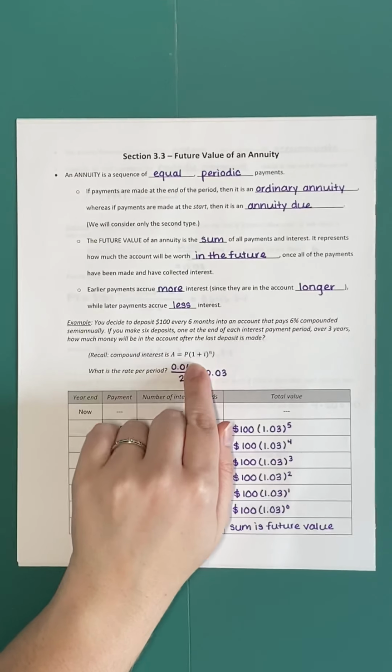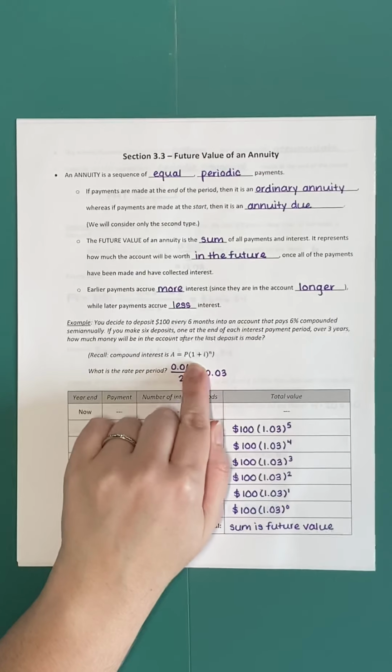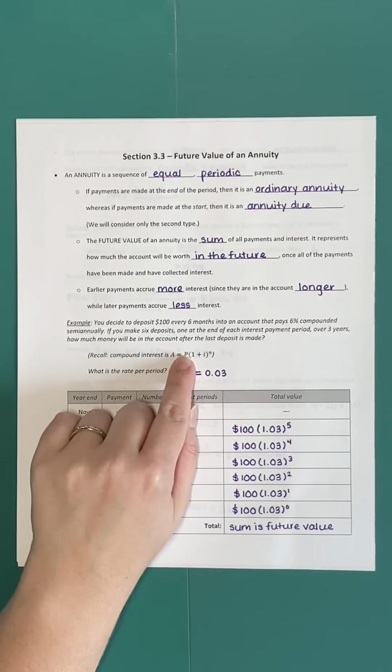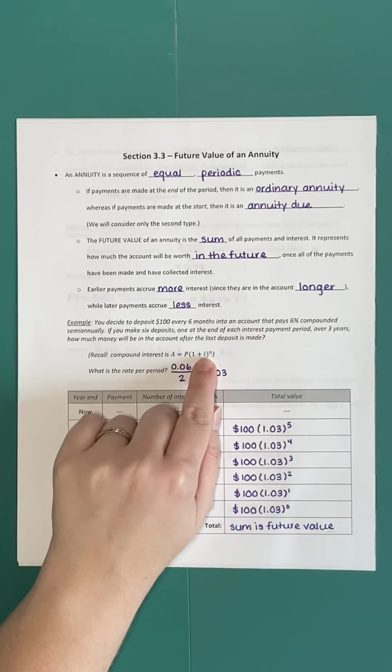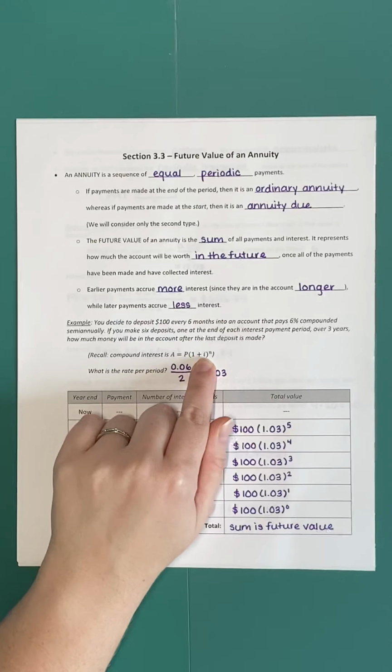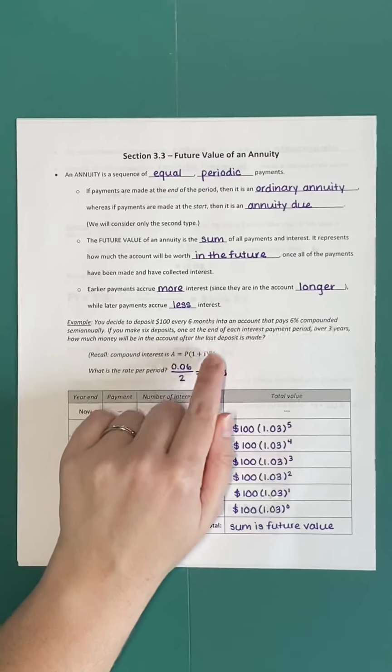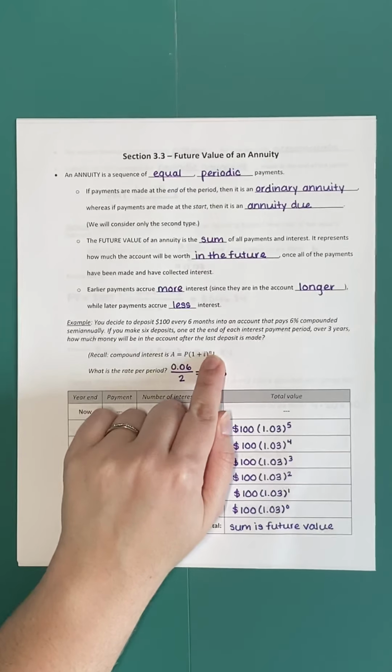Remember, this is the formula we used last section when we looked at periodically compounded interest. P stands for principal, I is going to be our interest rate per period. We define that as the annual rate divided by how many times we accrue interest per year. And then our exponent N, that's going to be the total number of times we accrue interest.